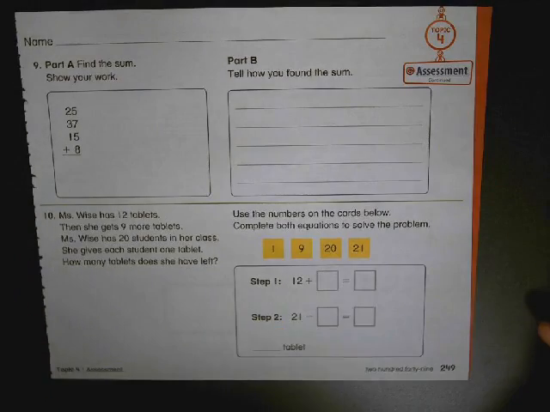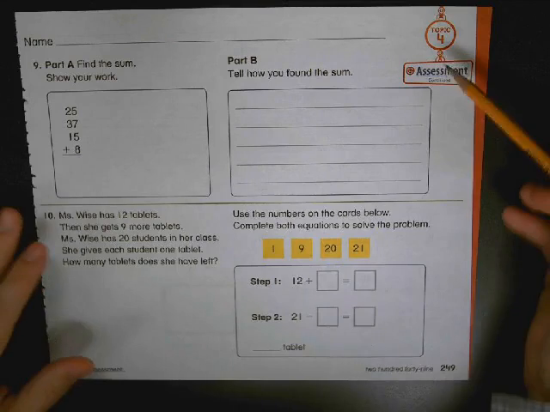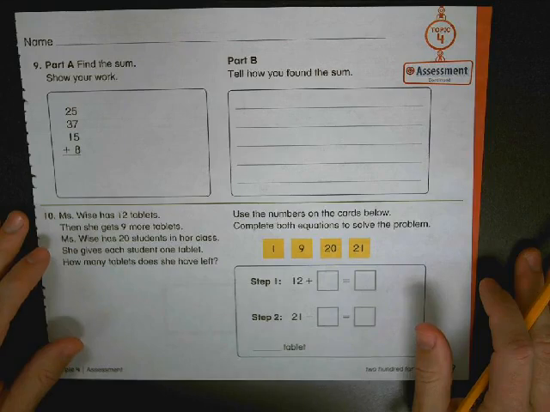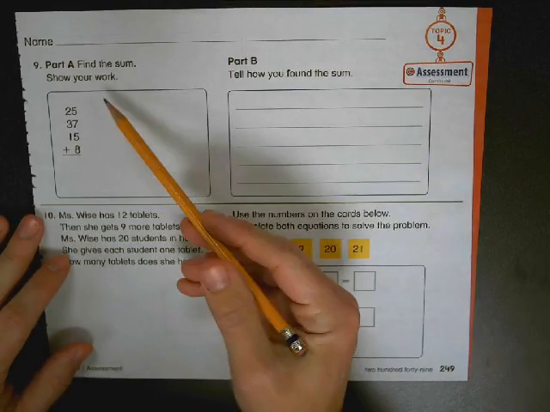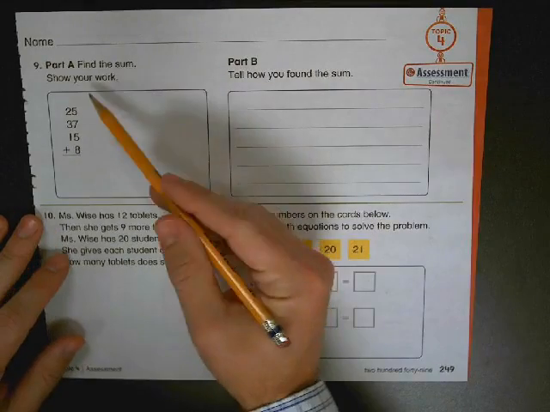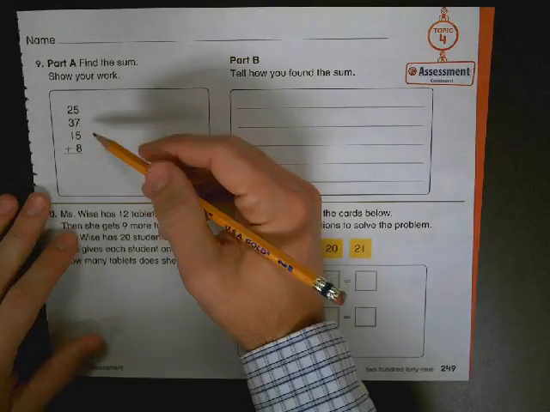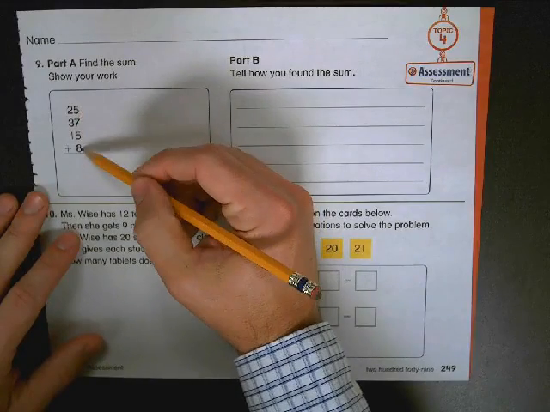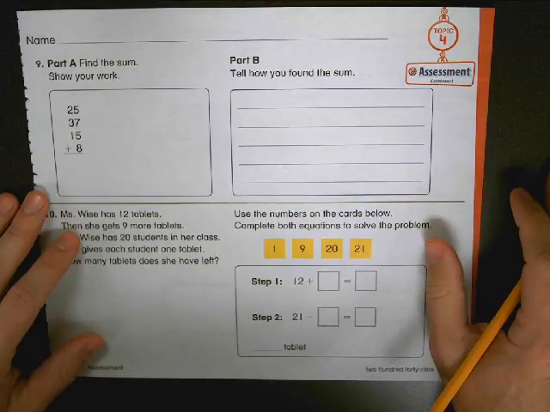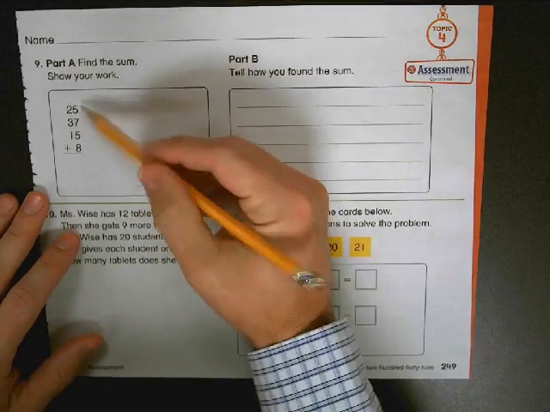Homework tonight, pages 249, 250, that assessment part of topic 4, coming to the end of our unit here. It takes a look at some strategies for addition. Finding the sum, showing your work. The strategy we've been working on at school is to look at that ones column. Partial sums can be confusing because you're always looking for the tens first, then the ones, and with regrouping, you're looking for the ones first.